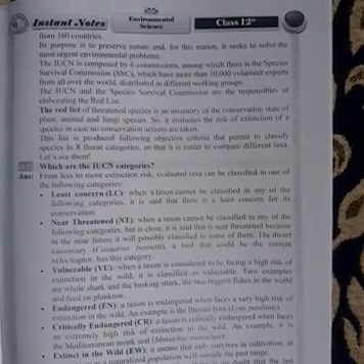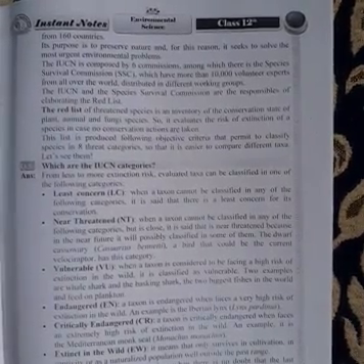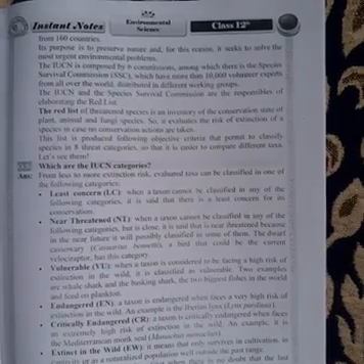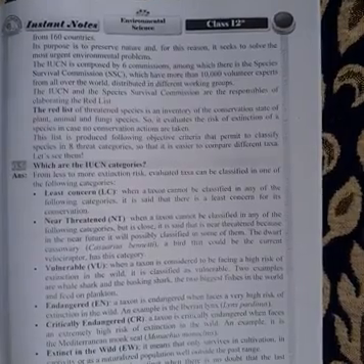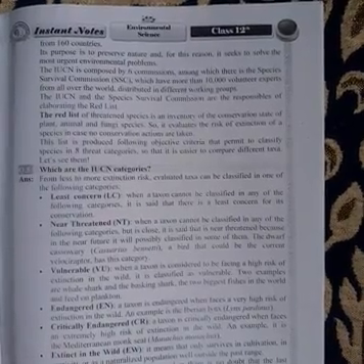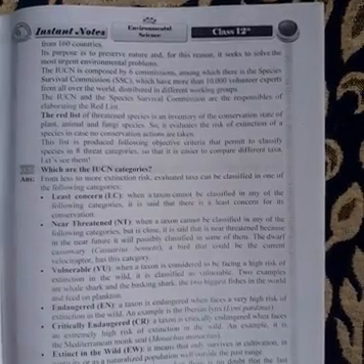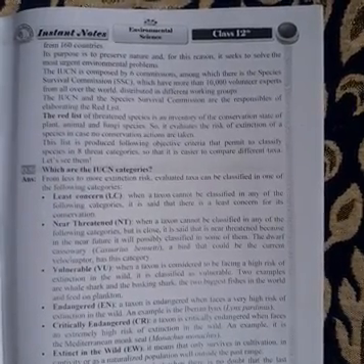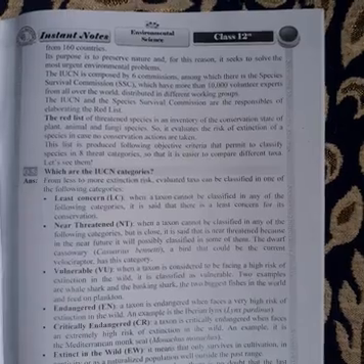The International Union for the Conservation of Nature and the Species Survival Commission are responsible for compiling the Red List. The Red List of Threatened Species is an inventory of the conservation status of plant, animal, and fungus species. It evaluates the risk of extinction of species in case no conservation actions are taken. This list is produced following objective criteria that permit classifying the species into 8 threat categories so that it is easier to compare the different taxa.